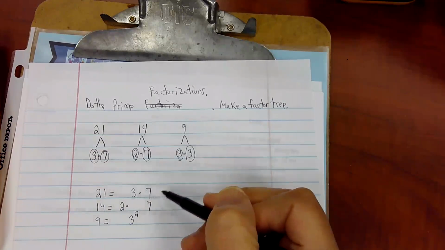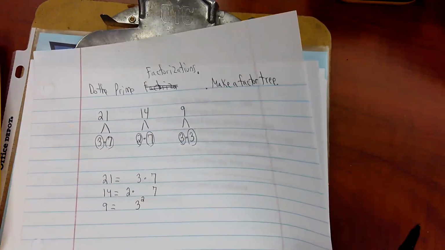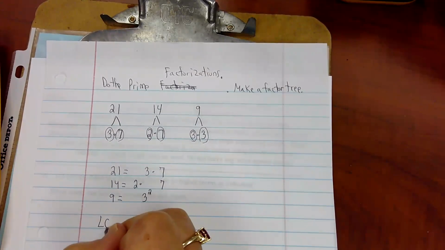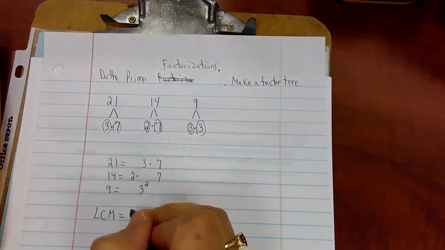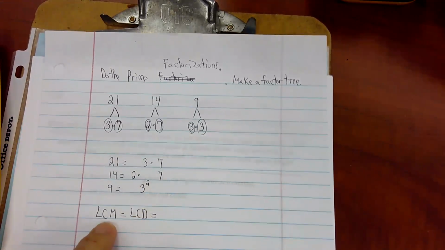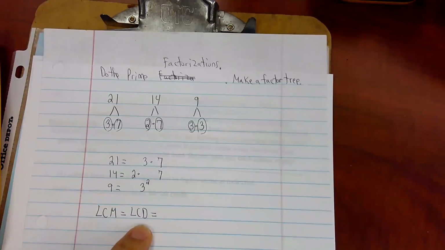It's your base and your exponent. What you're trying to find is the LCM, the least common multiple, which is synonymous with the LCD. Just so you know, the least common multiple is going to be the same value as the least common denominator, so you can use them interchangeably. LCM, LCD, least common multiple, least common denominator.